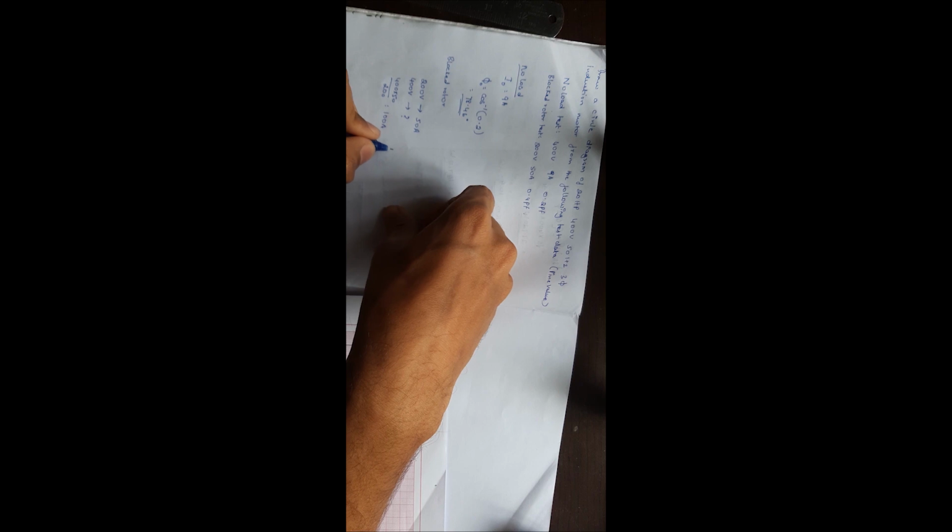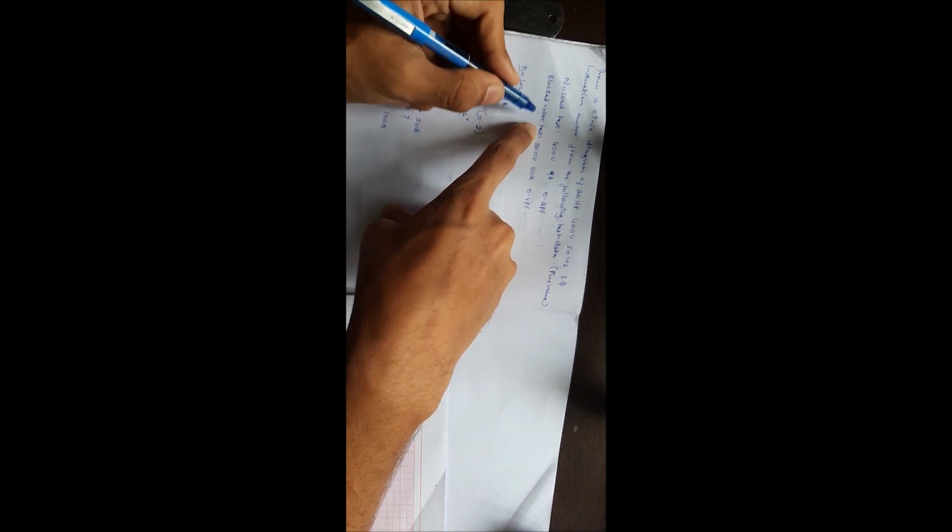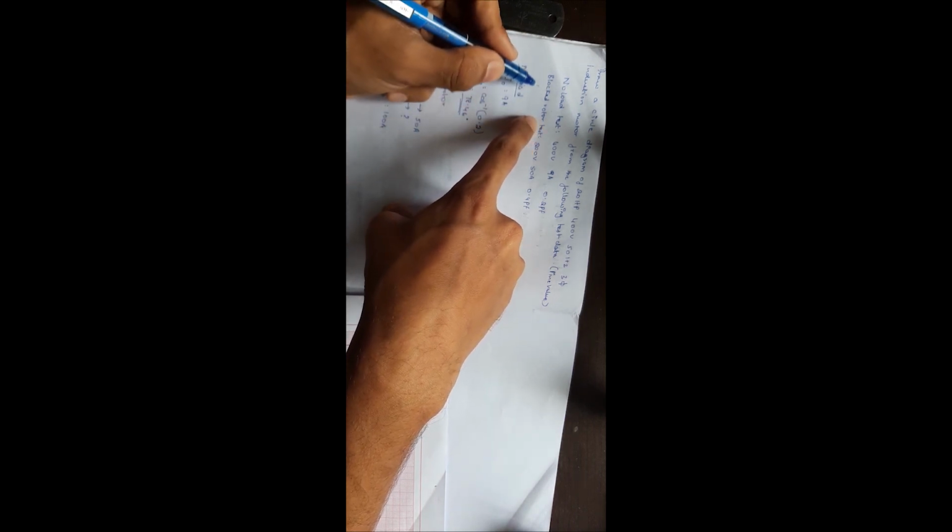It will be 400 into 50 divided by 200, which is almost equal to 100 amps. So at rated voltage in the blocked rotor test, we will get 100 amps. So ISC is equal to 100 amps.